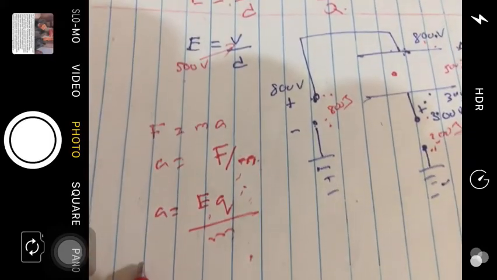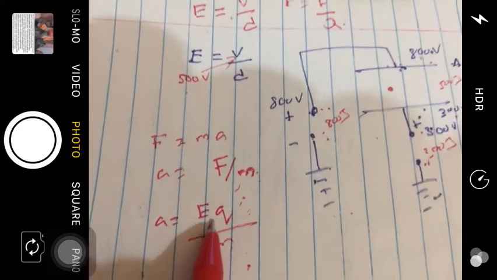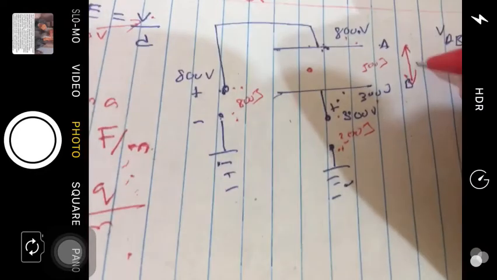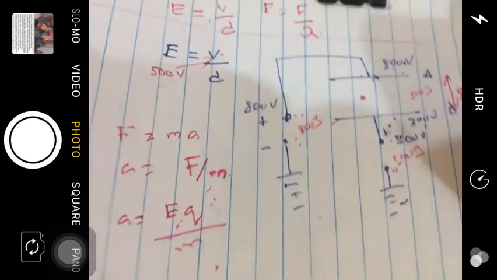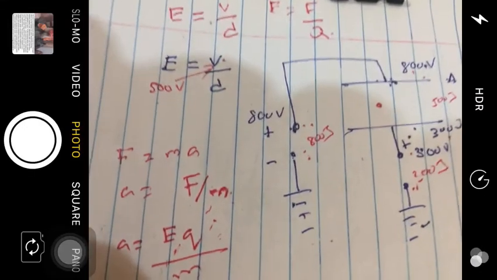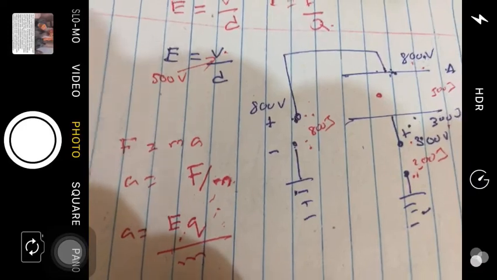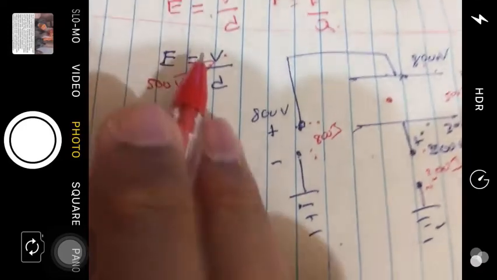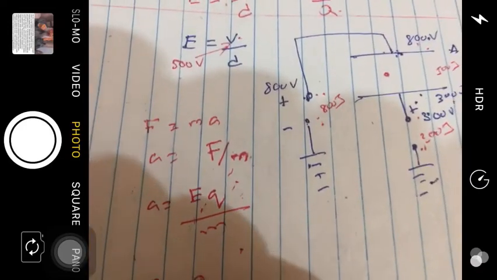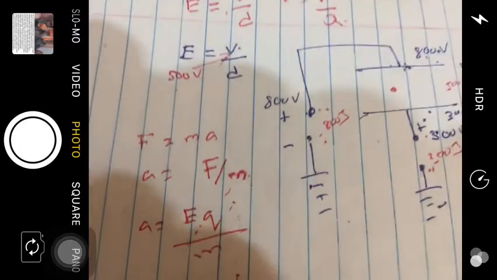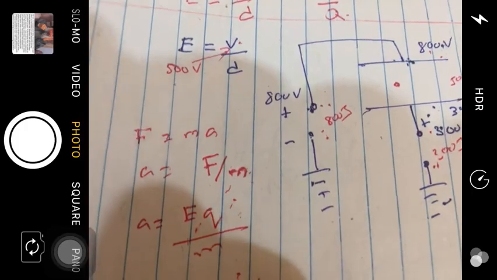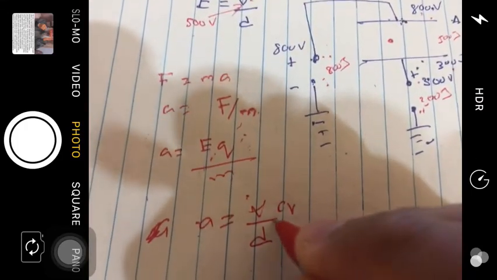The electric field strength is the only thing we need to calculate, and to calculate it we need the potential difference. The separation of the plates is given as 20 centimeters, so that's no issue. So we will just substitute everything together. Electric field strength is V over d, and again we have Q and m.